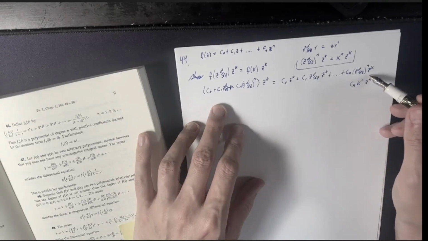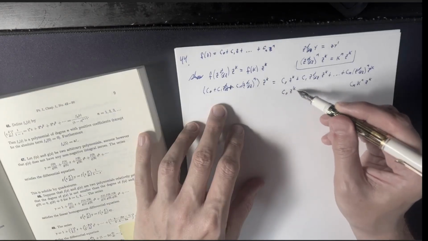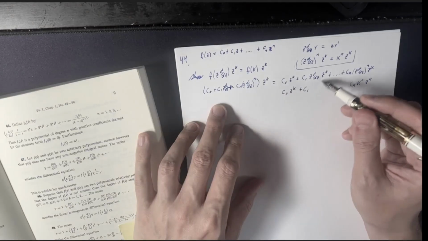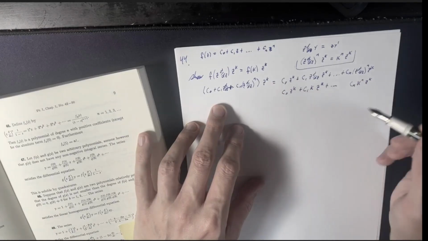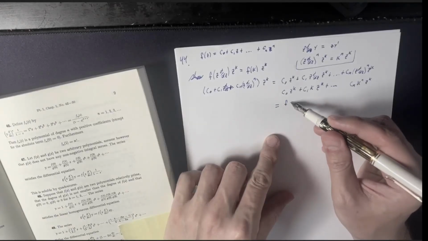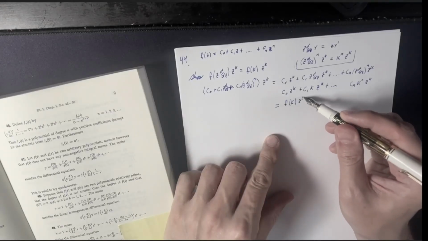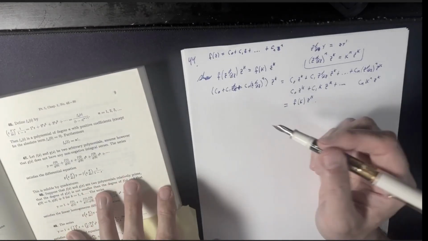Like you already knew that in general from the rule. Here you're getting c0, z to the k. Here you're getting c1 with a single k, z to the k, etc. So if you factor the z to the k's out, you get, of course, f of k, z to the k. So that's kind of an easy one. He didn't prove it that way.